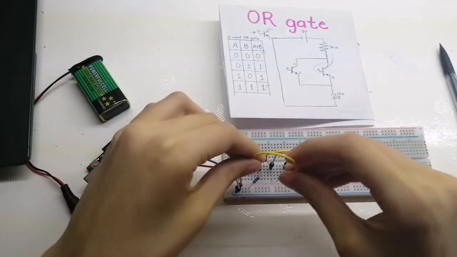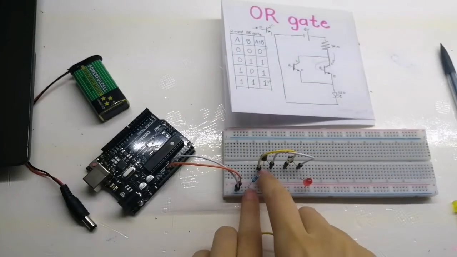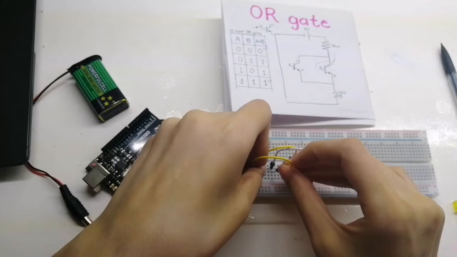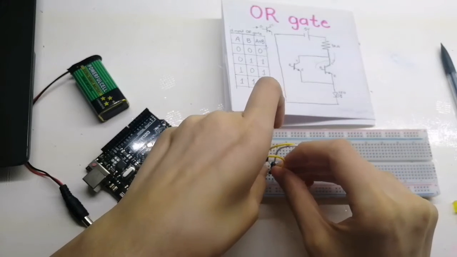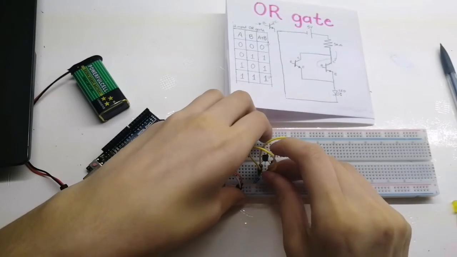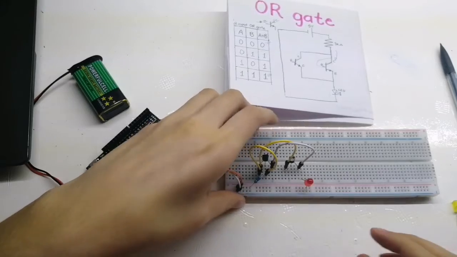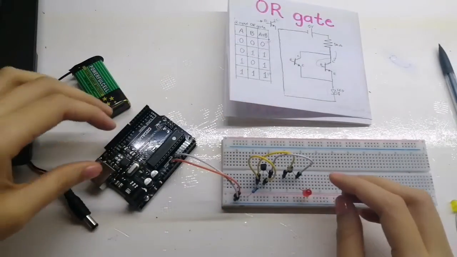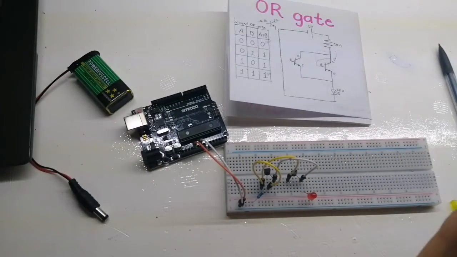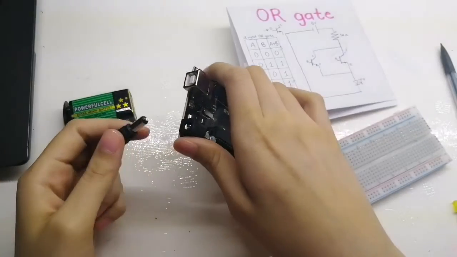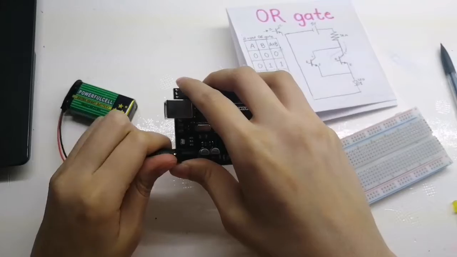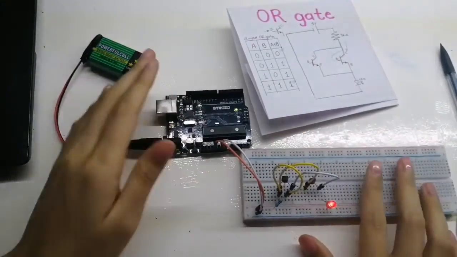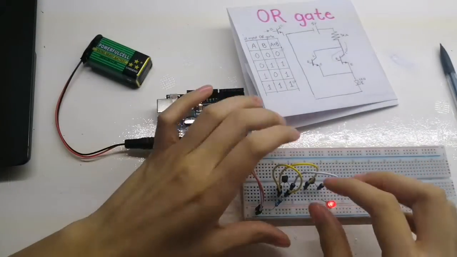The current is coming from this line, and then to the base. So now the base can receive. Oh my god, we forgot something important: it needs our power source.